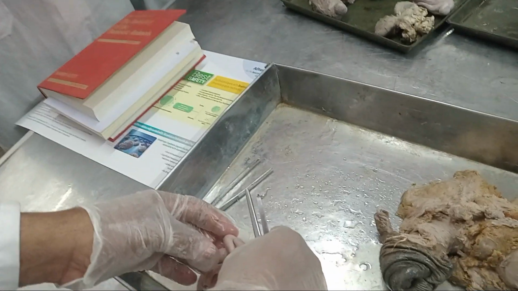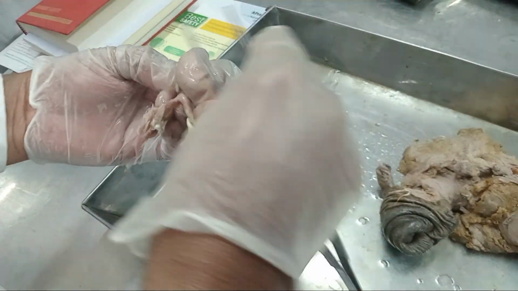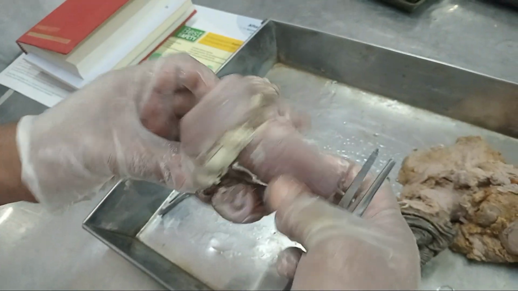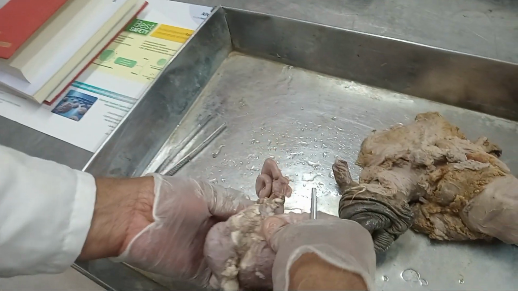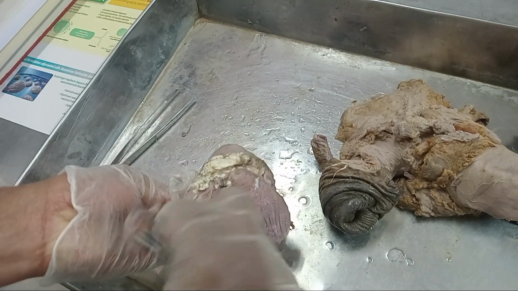This is the uterus of the cow, and this is the horn of the uterus, this is the body of the uterus, and after the body of the uterus, then the cervix, and then the vagina.